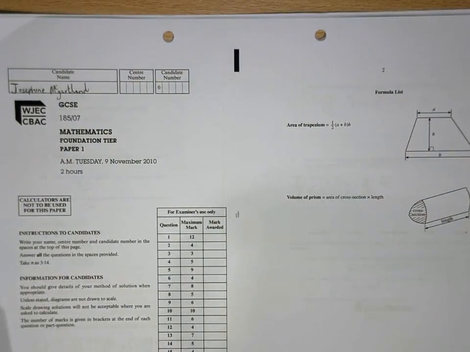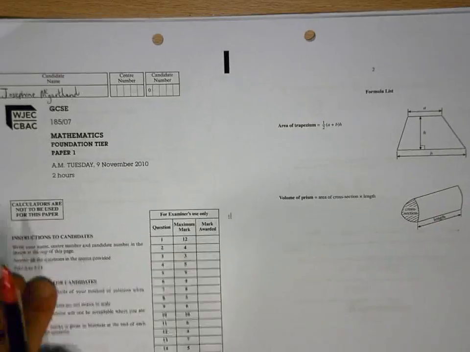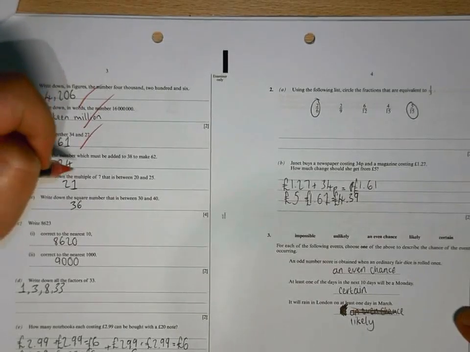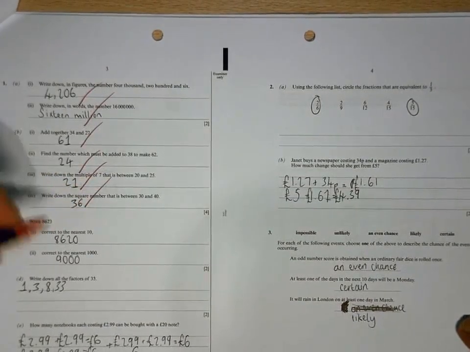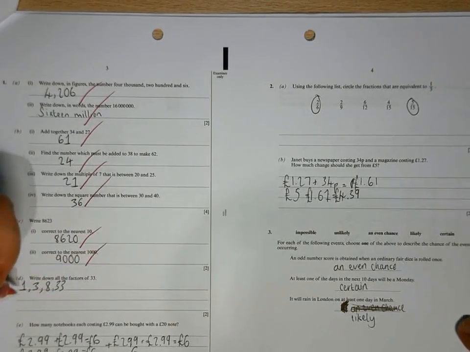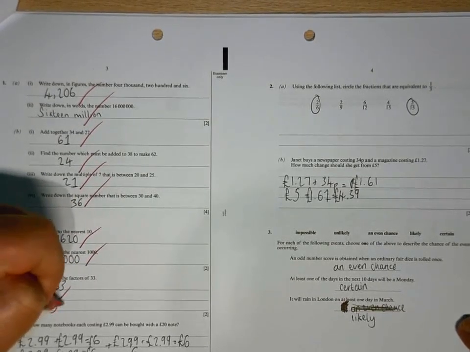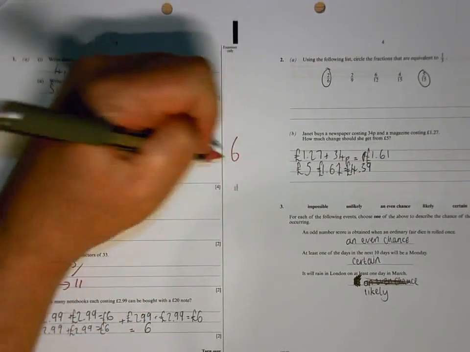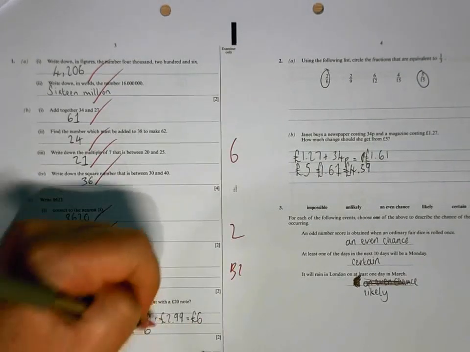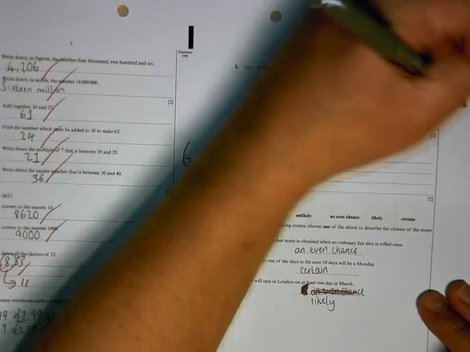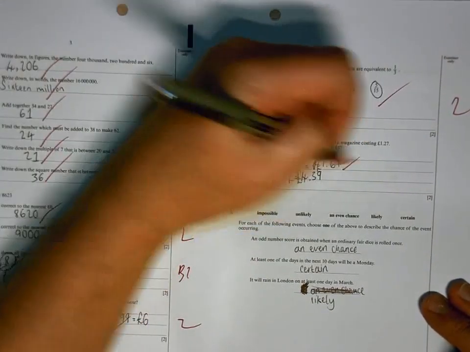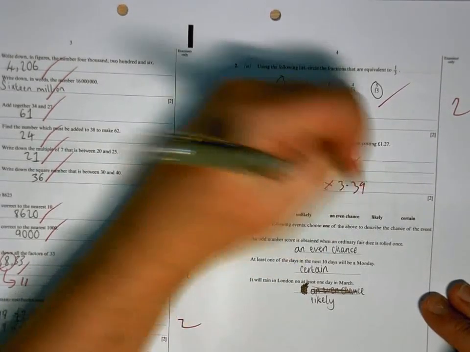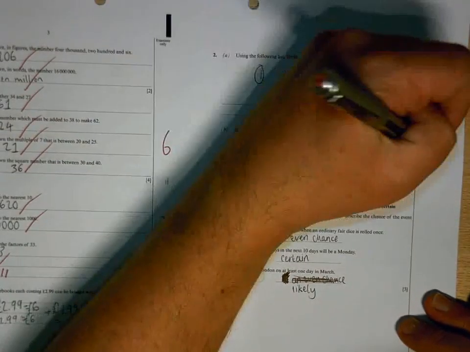Okay, Joe, 51 is what you got in the last paper that I marked, so let's see how you get on today. It's not 8, it's 11. 3 11s are 33. So you lose a mark there, that's 6, you get that. That's correct. This one is £1.61, but £1.61 from 5 is £3.39, not £4.39.